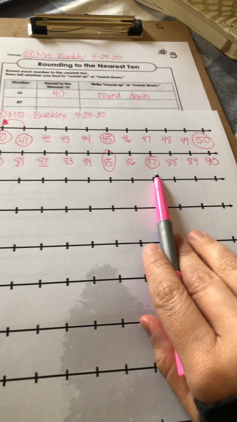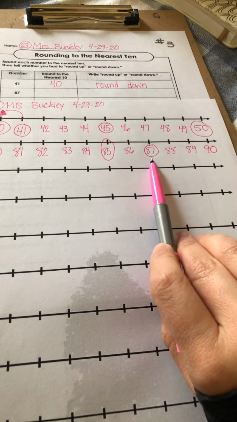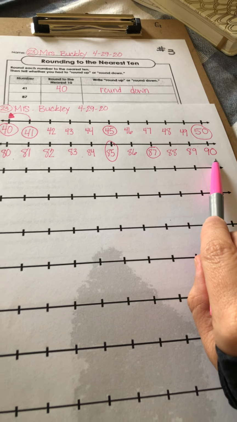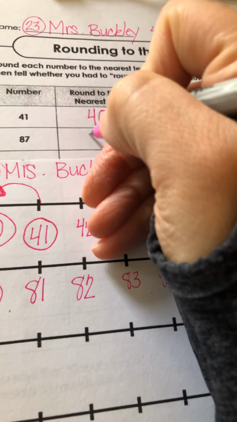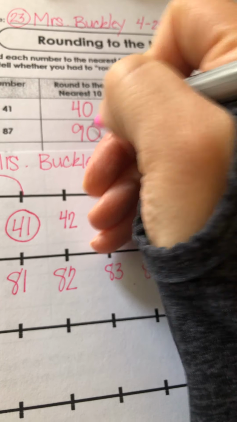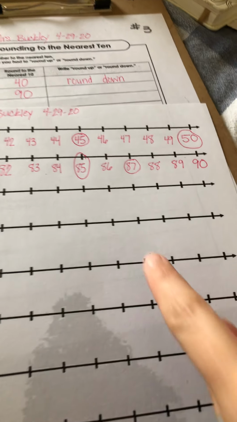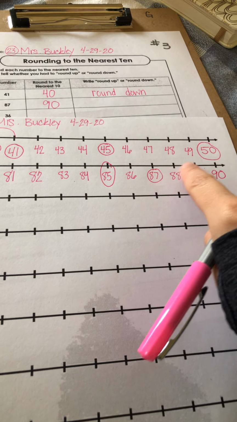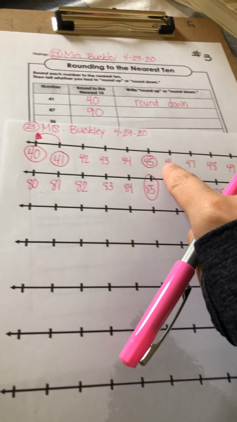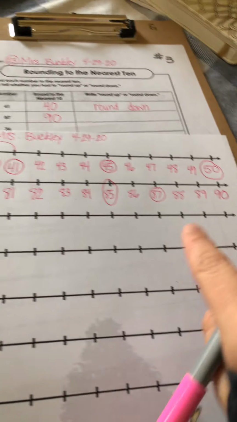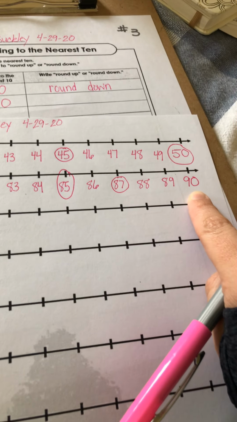Well, let me scooch my camera back. What's closest to 87? 90 or 80? And if I look, it's 90. So I'm going to write 90 here. That's the closest 10. And then, am I rounding up or rounding down? So here's 87. Did I round up to 90 or round down to 80? And we know that we chose 90 and we round up.